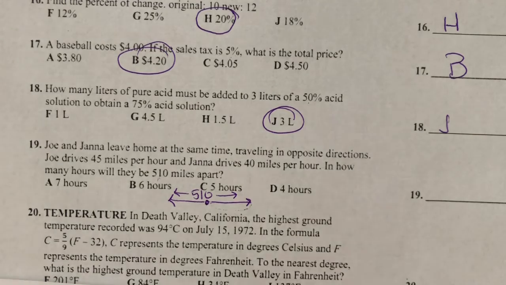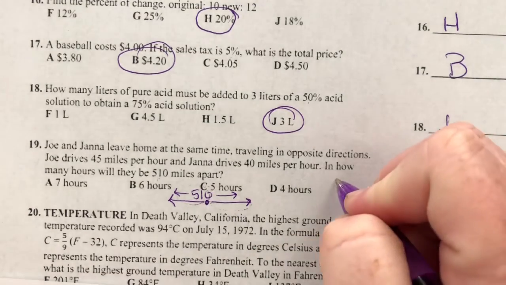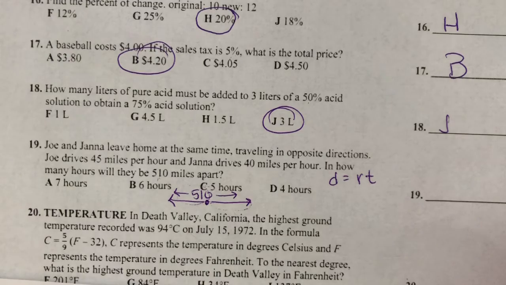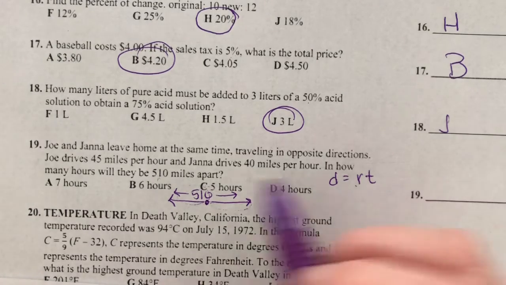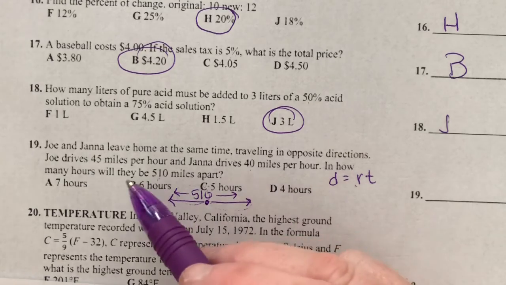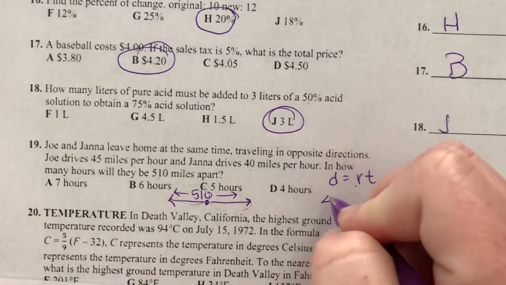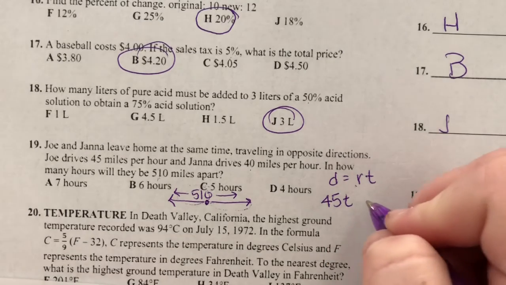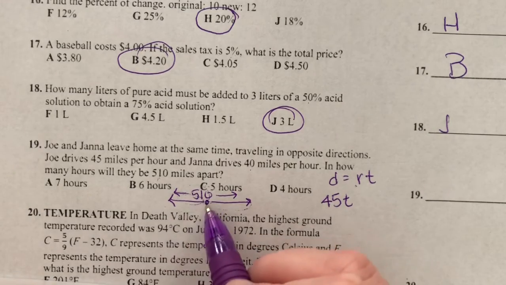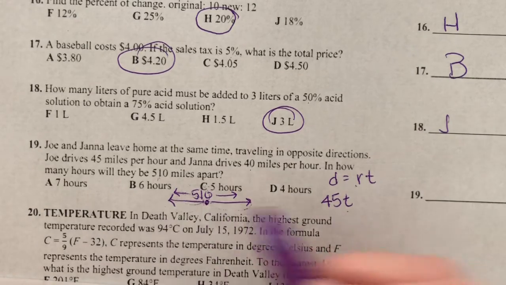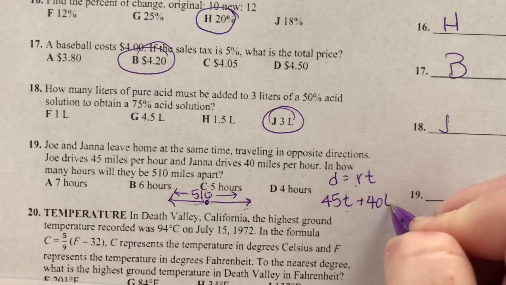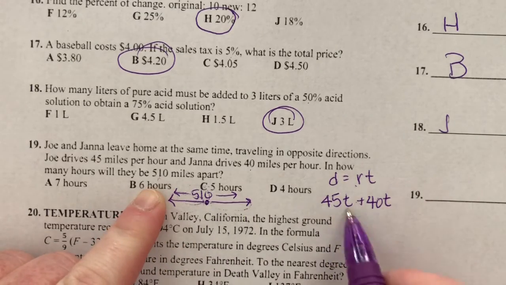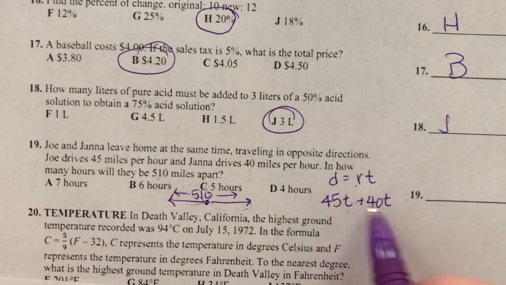Distance equals rate times time, and it tells us the total distance. So remember, D equals R times T. Time is what we're looking for. We're looking for the number of hours, okay? Right now, their rates are: Jana's going 40 miles an hour and Joe is going 45. That's his time. You could put H there, it's the same thing. So that's his distance over here, 45 miles times however many hours they go. Jana's traveling 40 miles per hour, but it's the same amount of time, right? They're both driving at the same time. So T is just the same amount of time, so that's why we can combine these here.